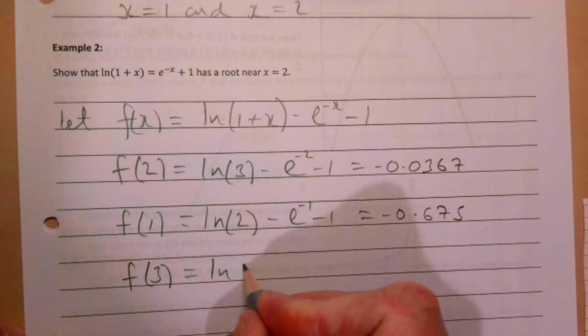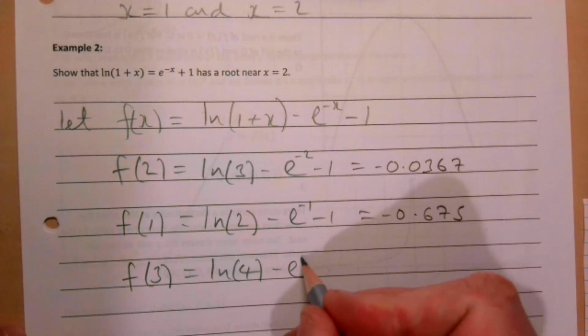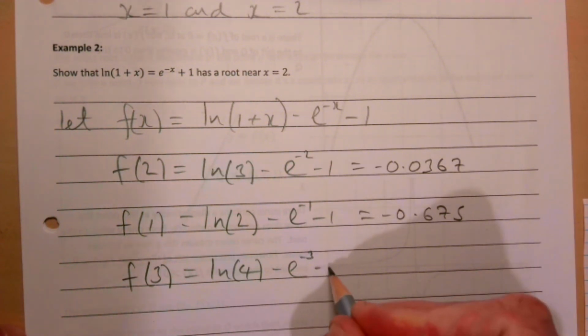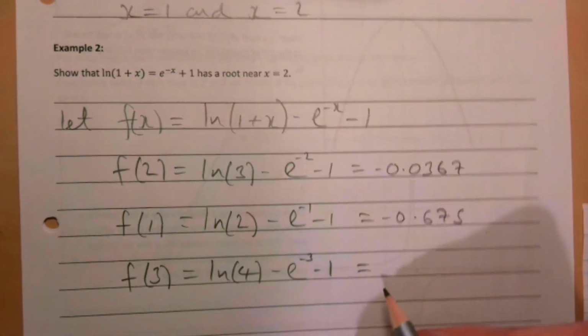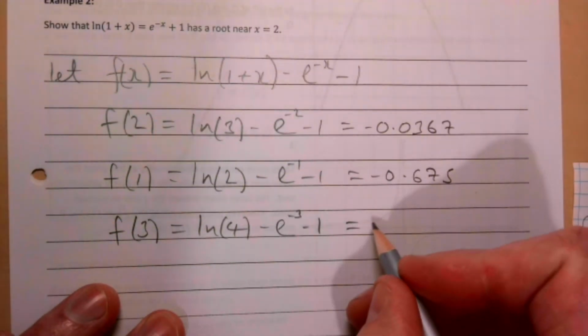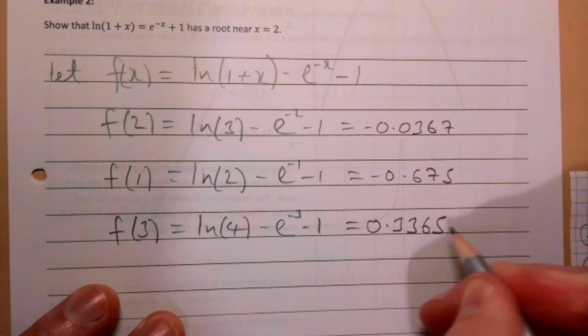That's going to be ln 4, take away e to the minus 3 minus 1. And sure enough, you can take my word for it, but if you put that in the calculator, you're going to get 0.3365.